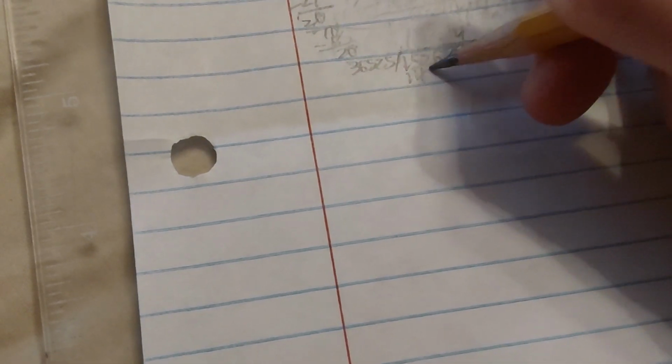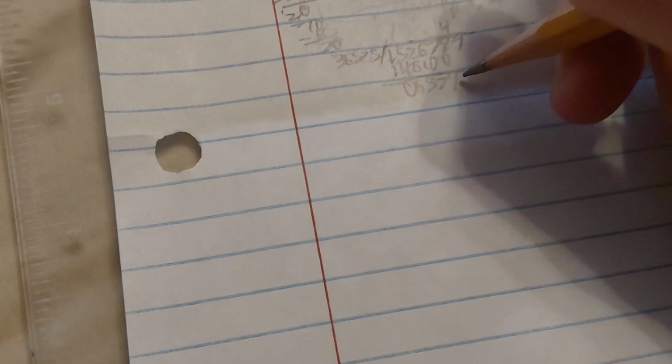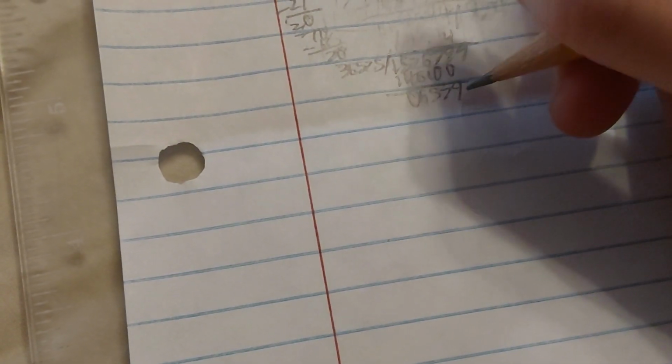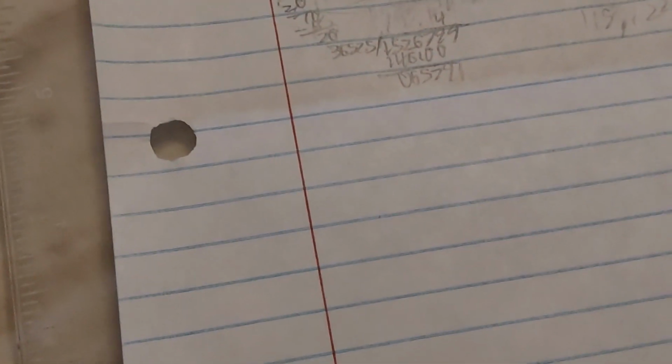Okay, Google, repeat that. 61,068 divided by 4 is 15,267.